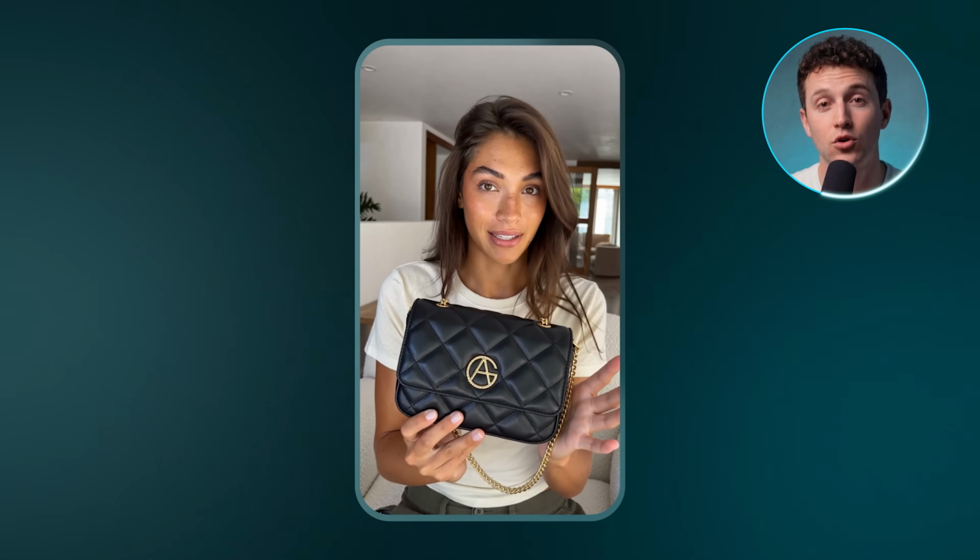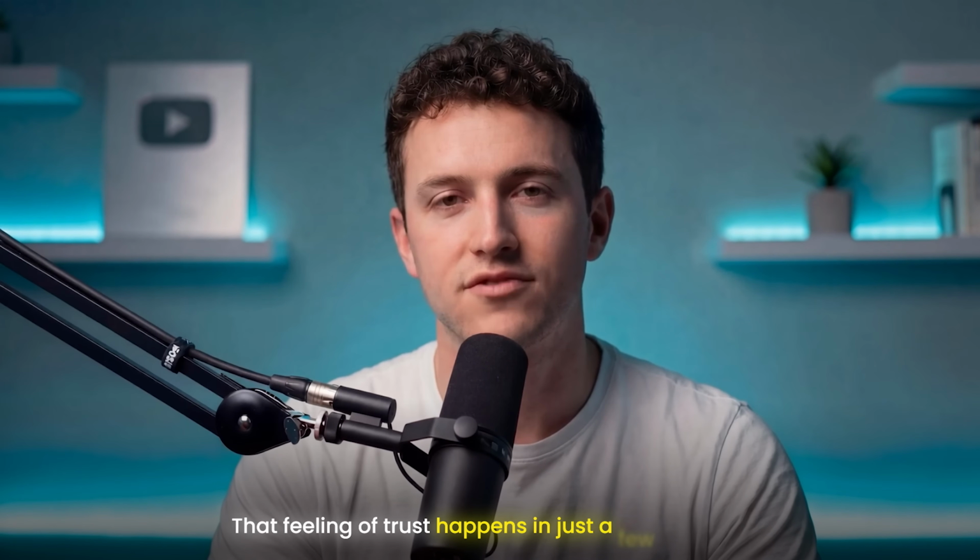The small physical detail here matters a lot. She is slowly running her finger along the stitching. That keeps her focus on the product, not the camera. And when people watch someone look at a product that closely, they assume she actually knows it well. That feeling of trust happens in just a few seconds.